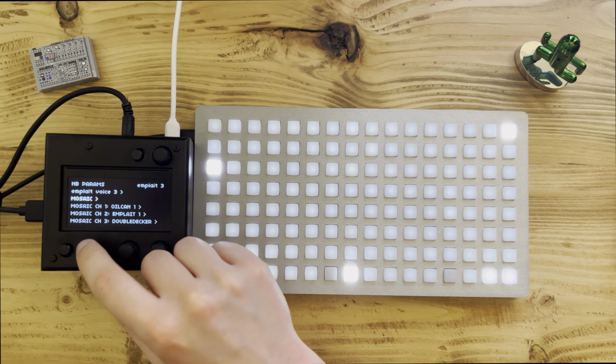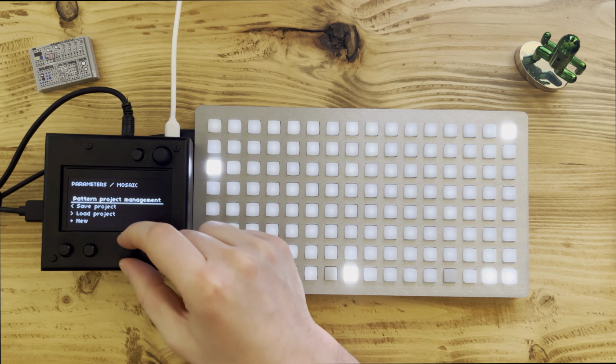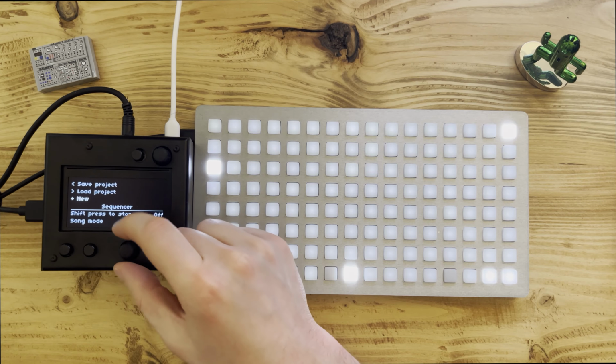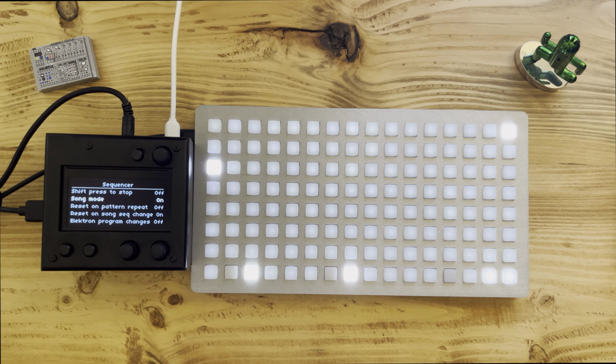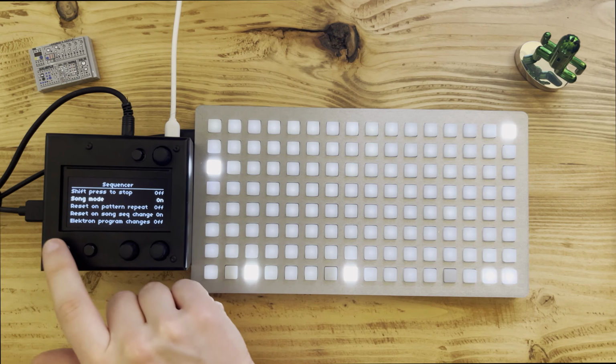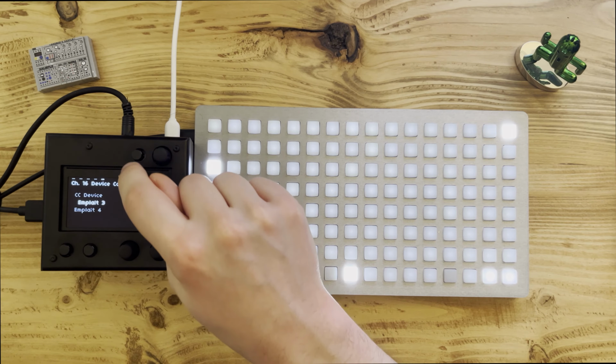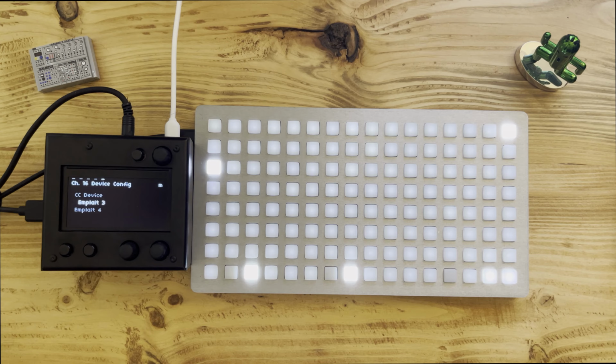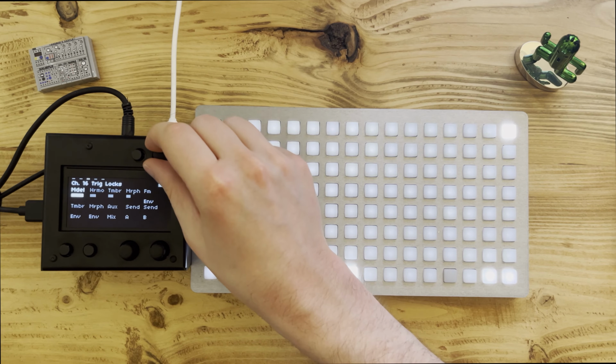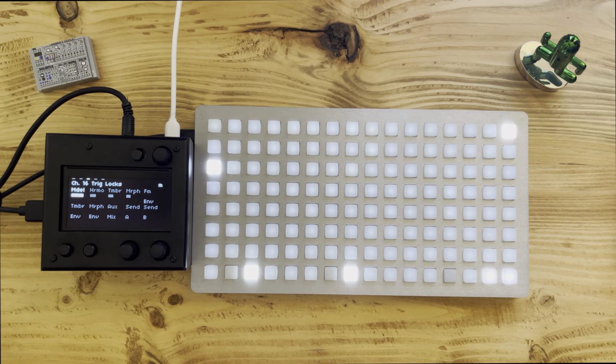In the main Mosaic configuration page, you can save, load, start a new project, and set various sequencer options. So for now, we've got Imperatrice 3 selected. And you can see in the trig lock page now, we have some default parameters that can be edited directly or applied to trig locks available to us.